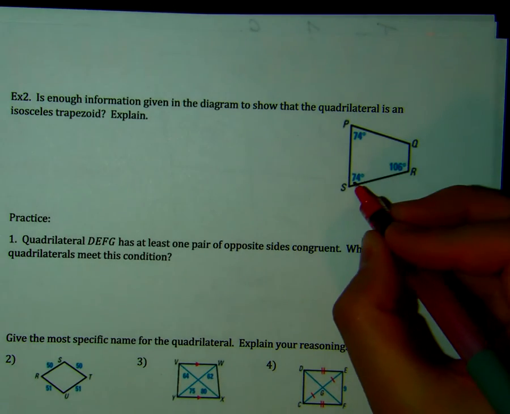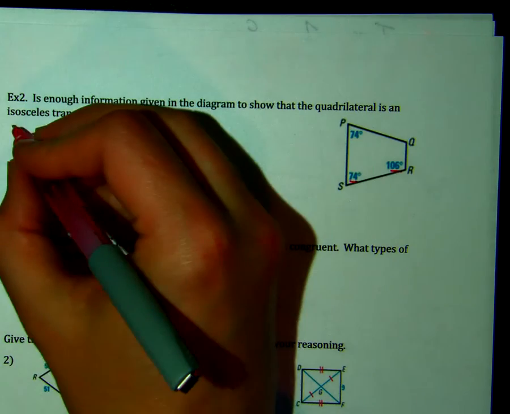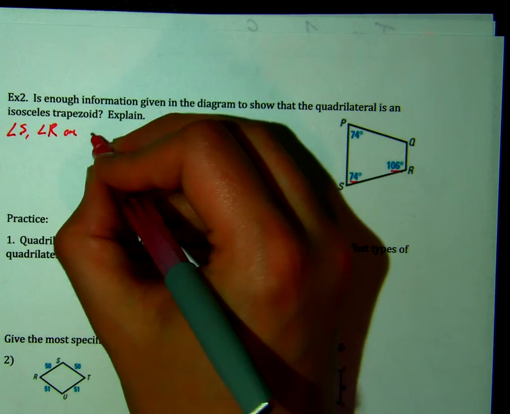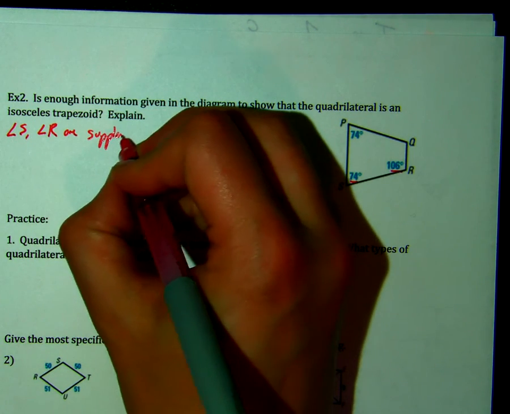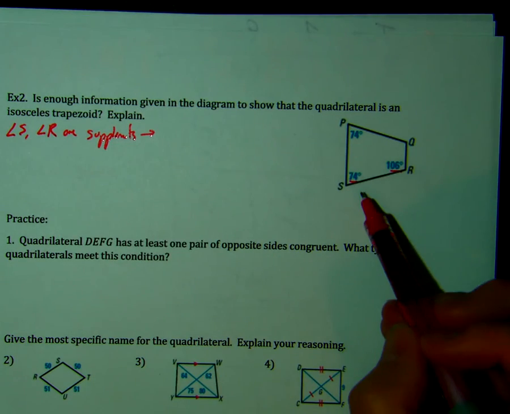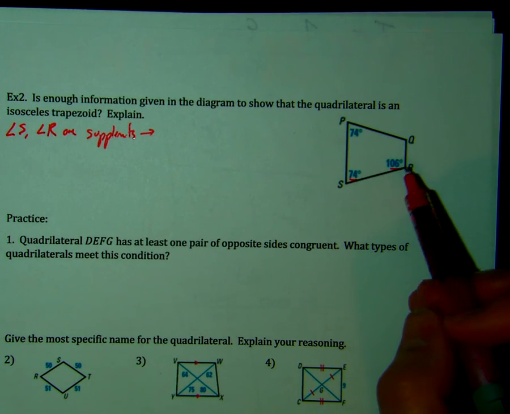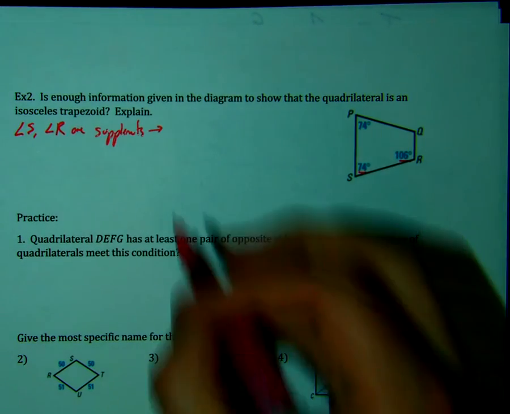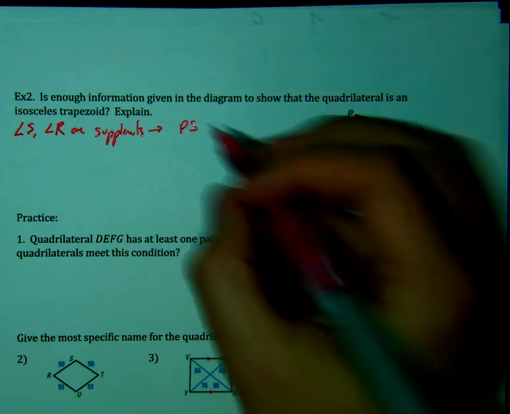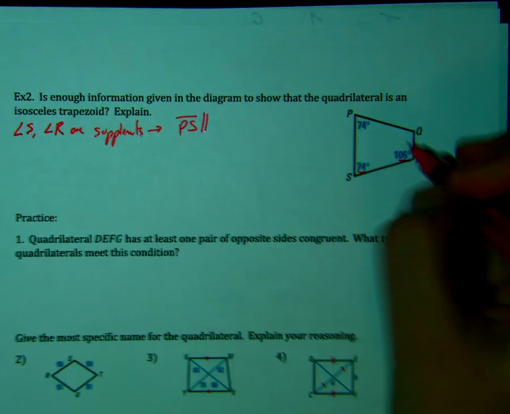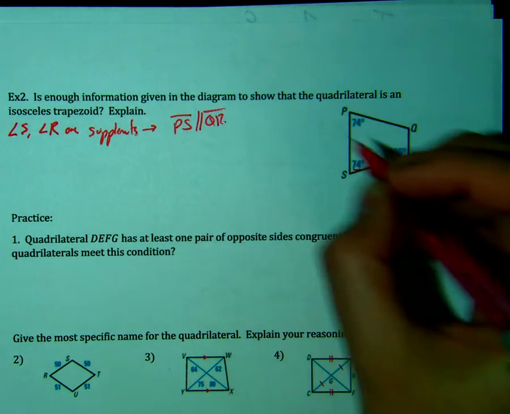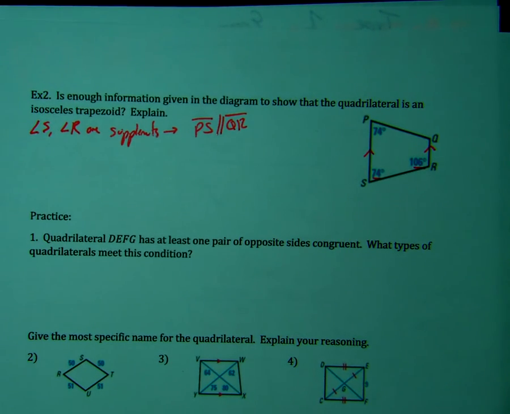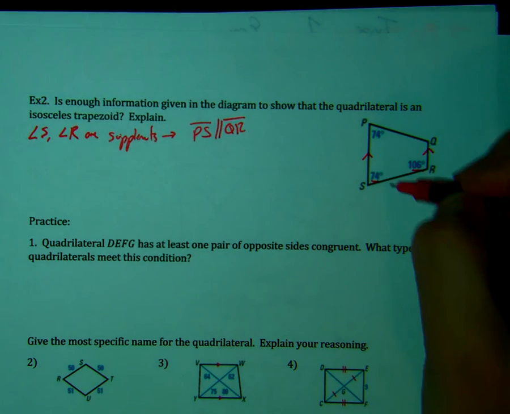So if we look here, angle S and angle R are supplements. Okay, so because these are supplementary angles, by the converse of the consecutive interior angle theorem, we could say that PS runs parallel to QR. So we have one pair of parallel sides, okay? Now that's not enough because it could be a parallelogram, so we want to go further there.